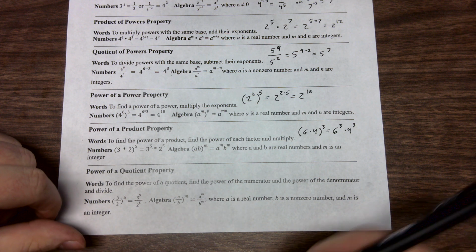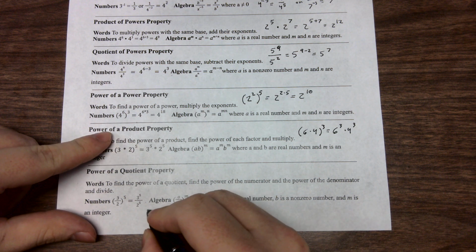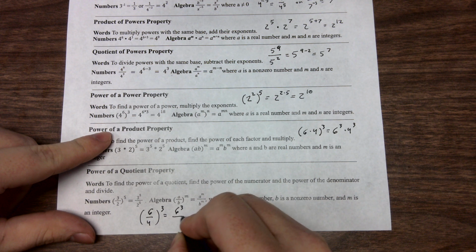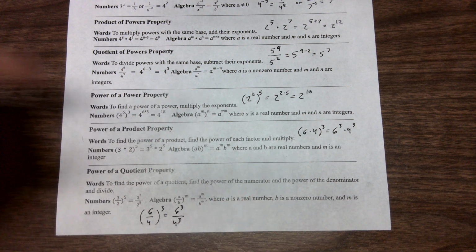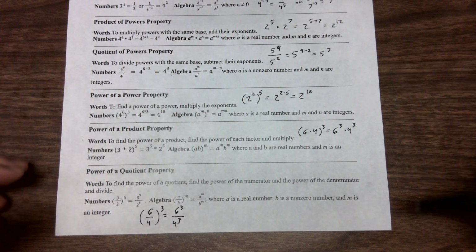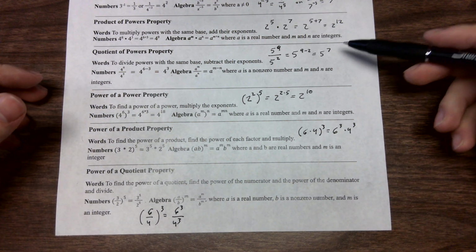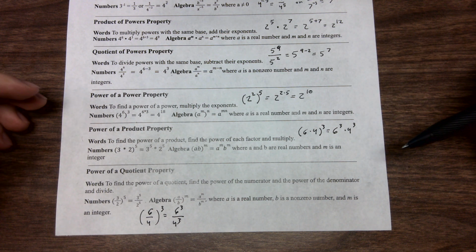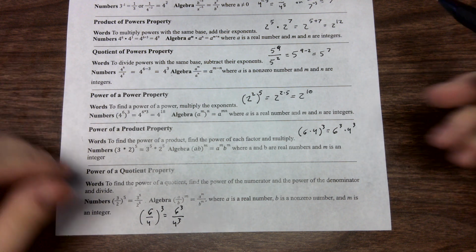So another example, following along with the previous one, let's say I had 6 divided by 4, and I take that to the 3rd power. It's the same thing as 6 cubed divided by 4 cubed. So this was just kind of a review of some of these basic properties. We'll go over more of these, and we'll see these as we go along in this lesson and in future lessons.